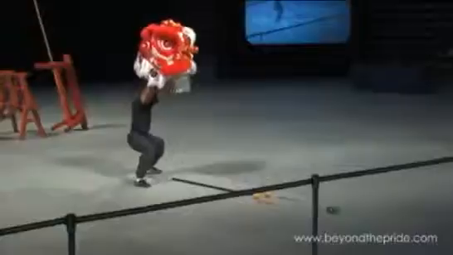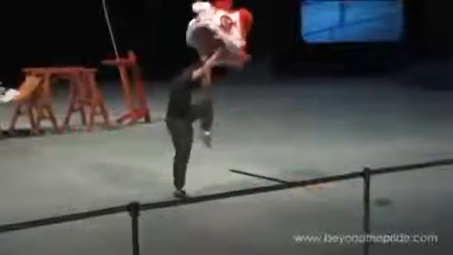After the pause, he moves to the other side, and he'll approach from the right side. And he'll do the same thing. Notice his stance work.